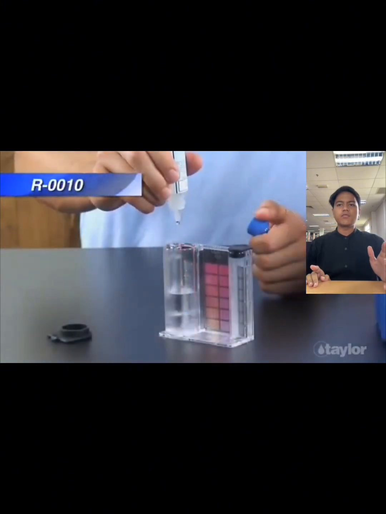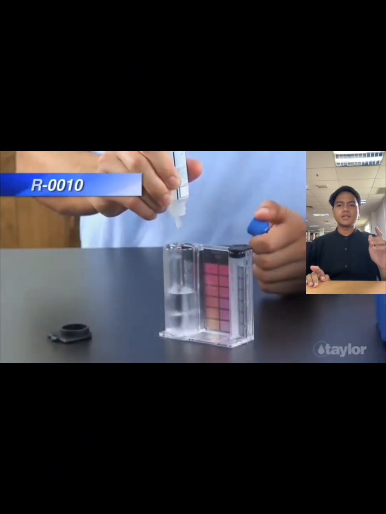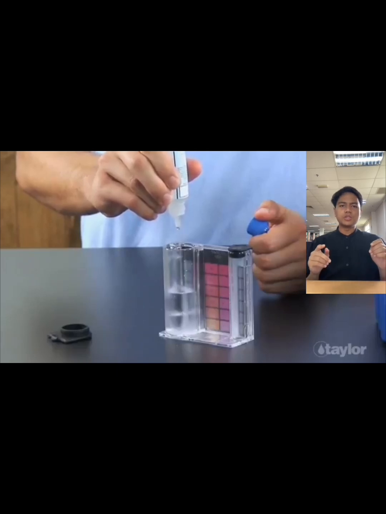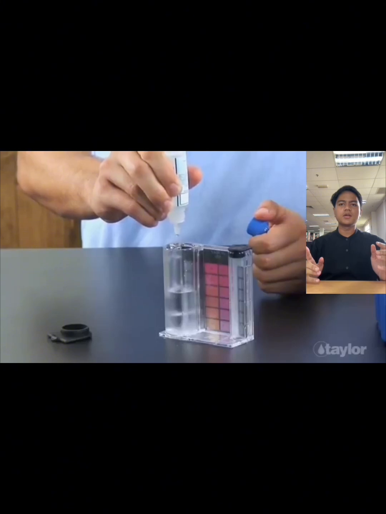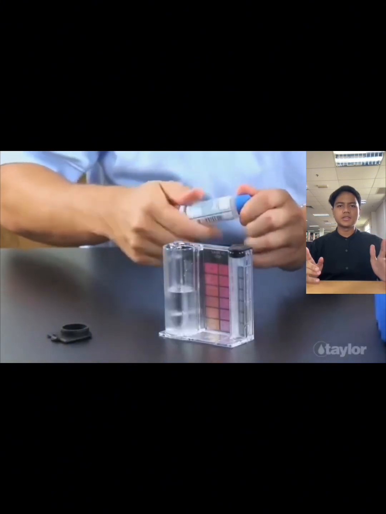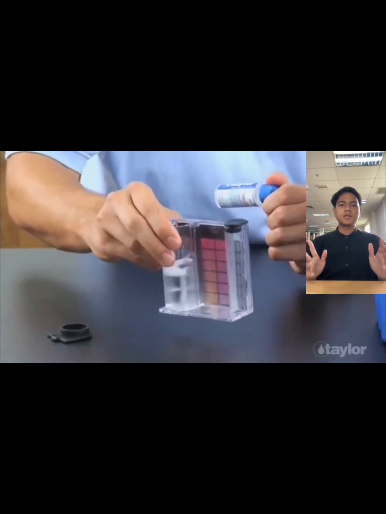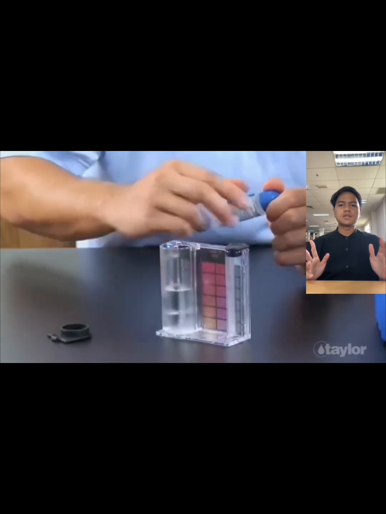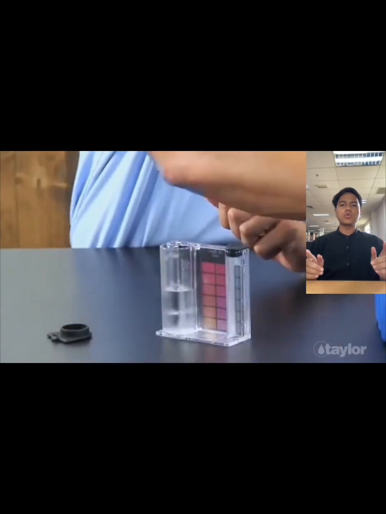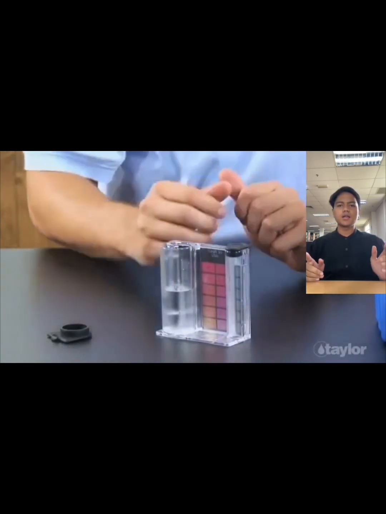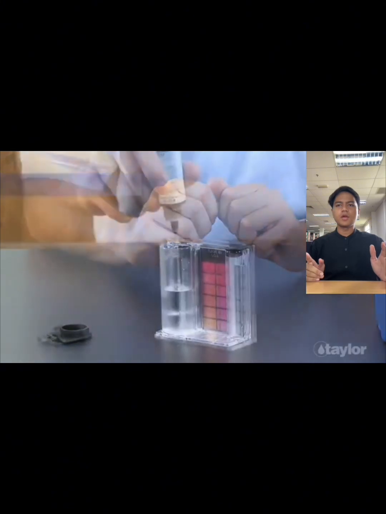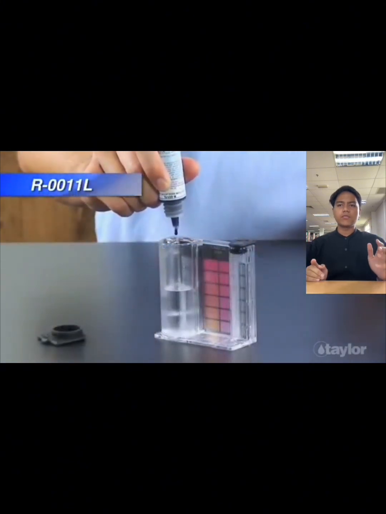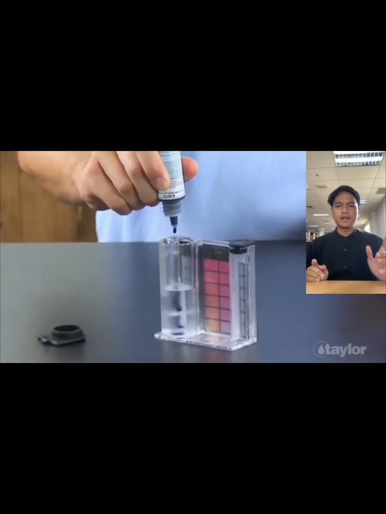Next, add 5 ml of reagent 10. Reagent 10 is a buffer solution which ensures the pH of the water is maintained within a range suitable for the titration. A specific pH level is often necessary for the indicator to work properly and give a clear color change. After that, add 5 drops of reagent 11L.